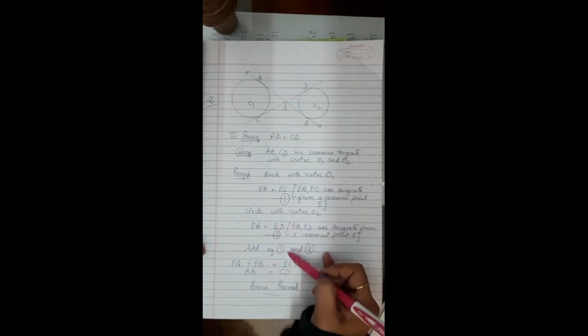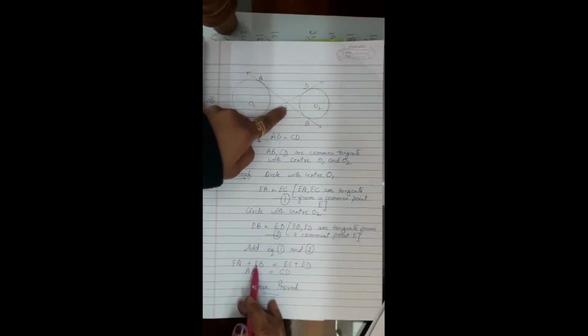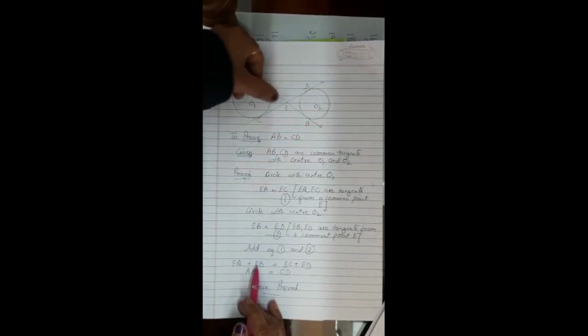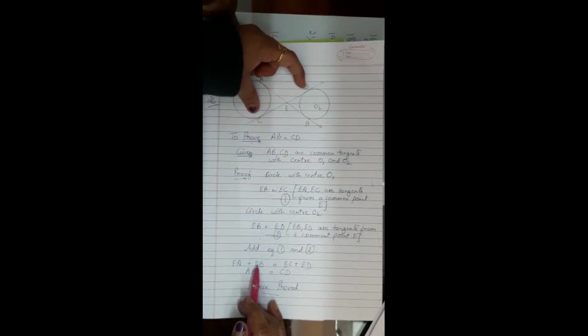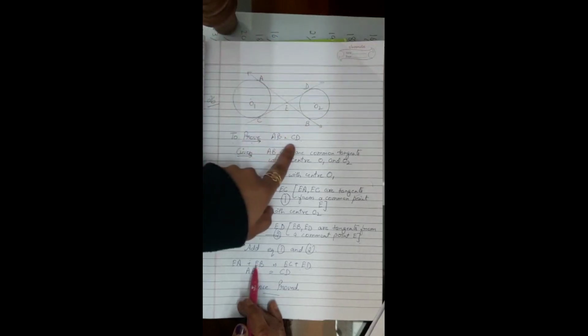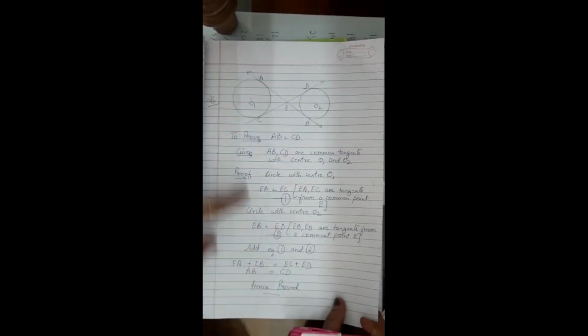Now when we add the two conditions, EA plus EB and EC plus ED, EA plus EB comes out to be AB. Similarly, EC plus ED comes out to be CD. And hence this is the result we have to find: AB is equal to CD. Hence proved. This is the way to write an answer. Okay, now move on to the next question, the 25th question.